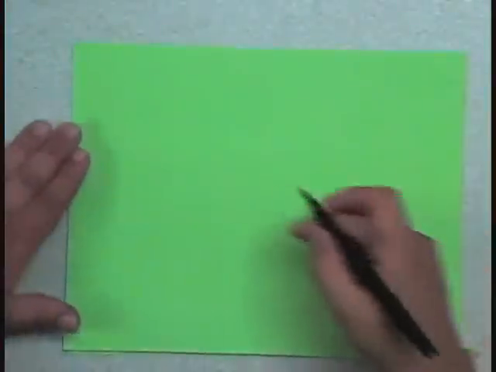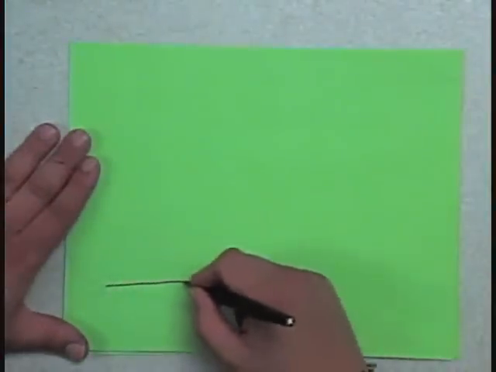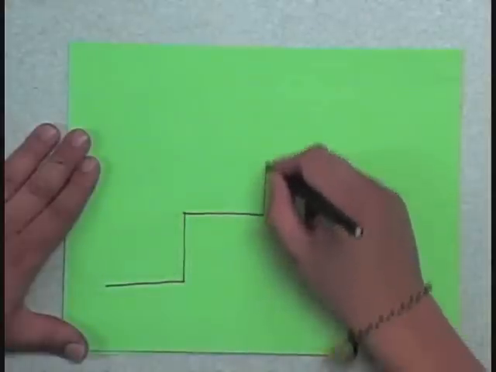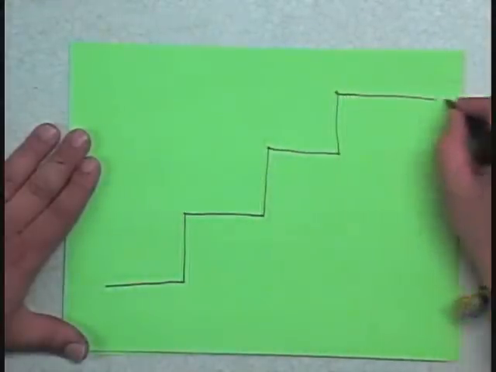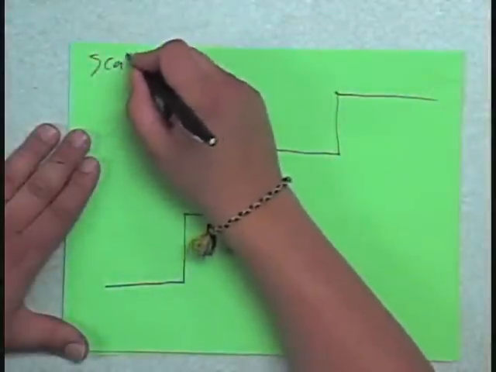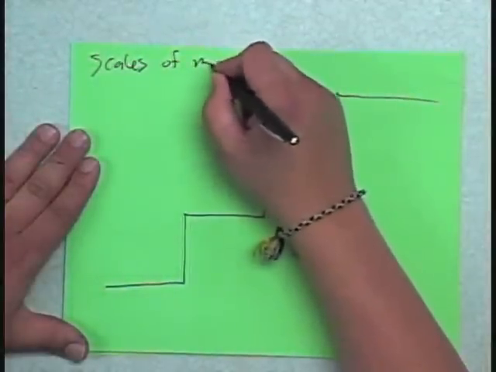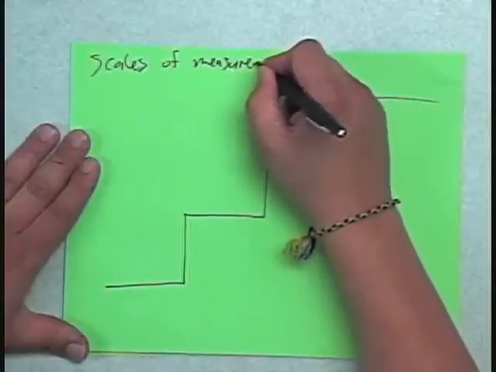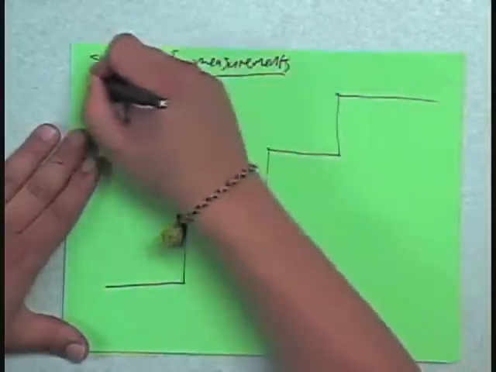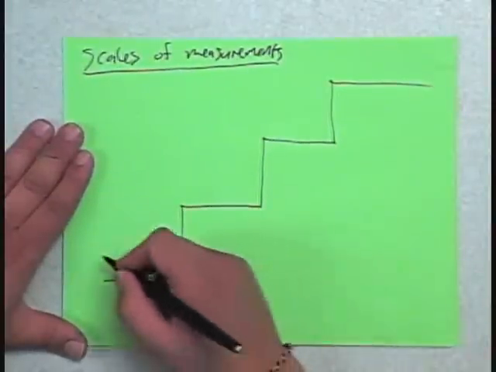And it'll take a little explaining here, but first what I like to do when I think of the scales of measurement is I make a staircase like this. So scales of measurement. There's 4 scales of measurement.